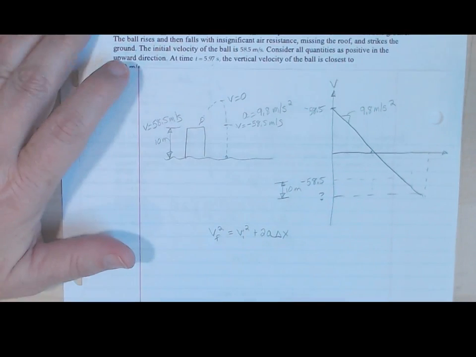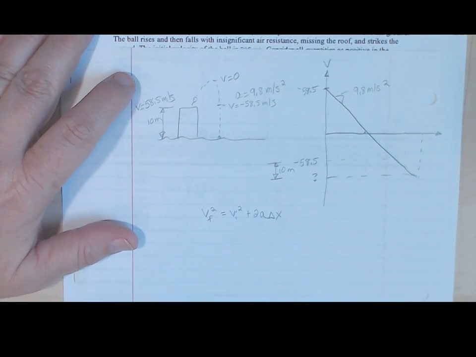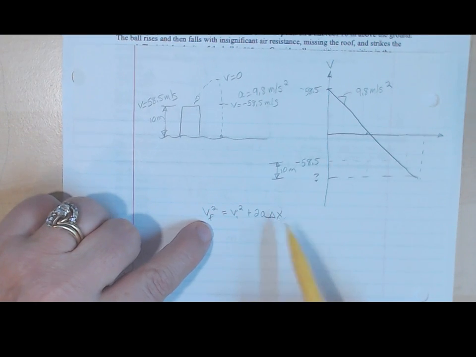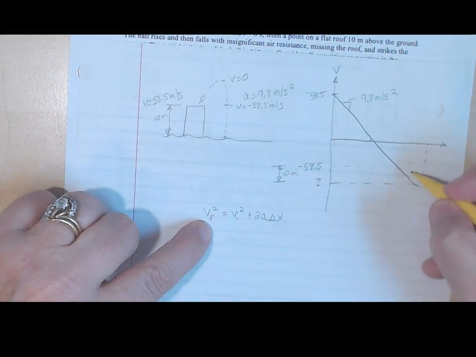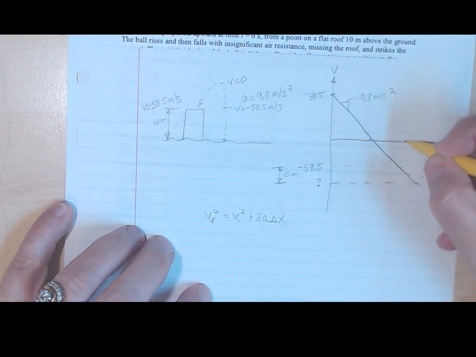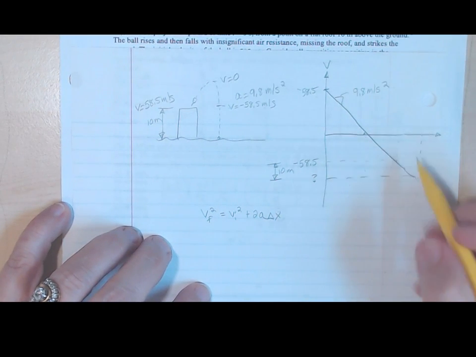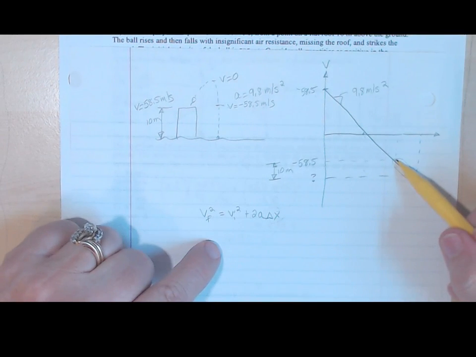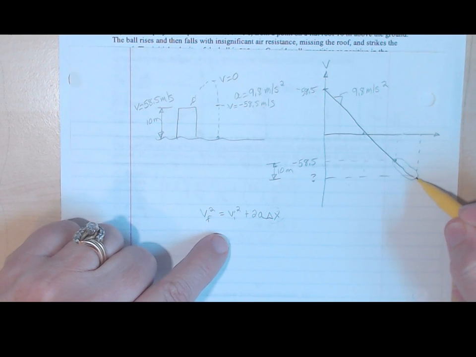Now I've got to be a little careful here, because in this case, if I'm going to use this distance, that means I'm going to apply this equation to this little spot in time right here, because I know the starting velocity. I don't know the final velocity though.